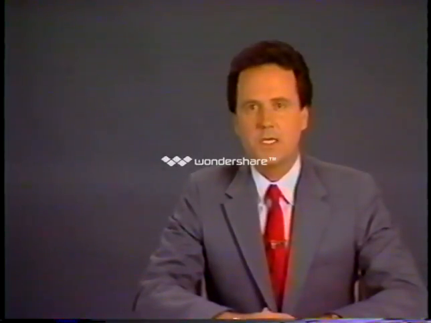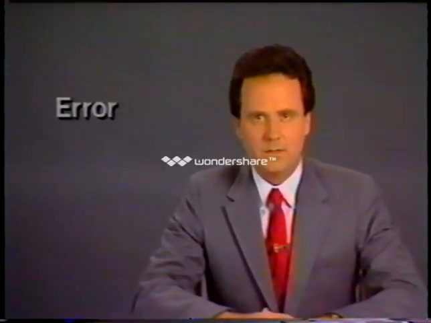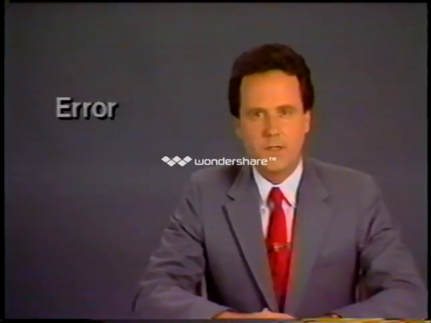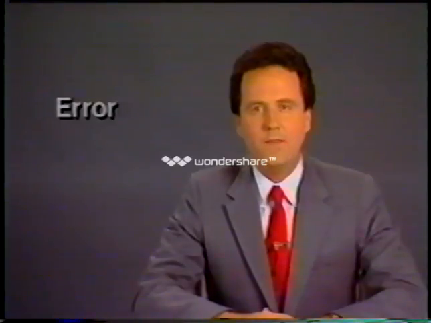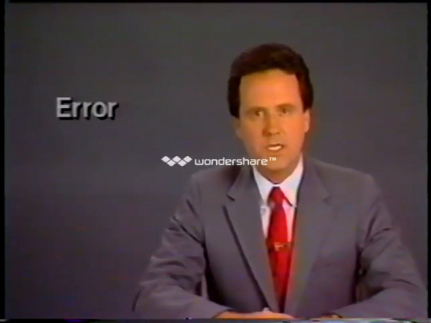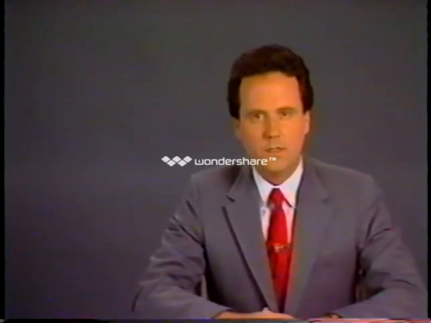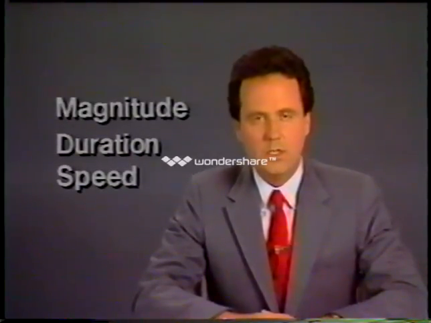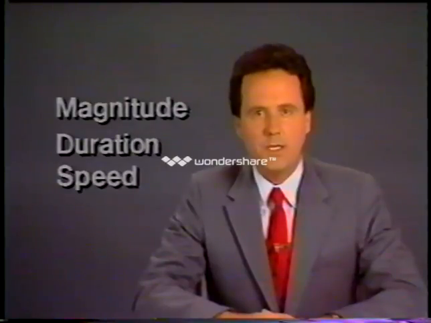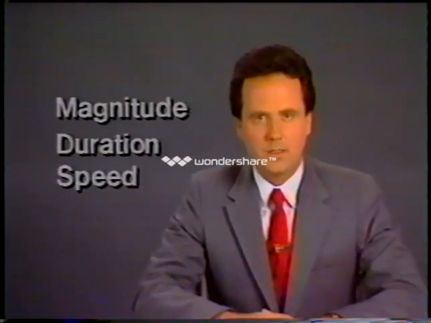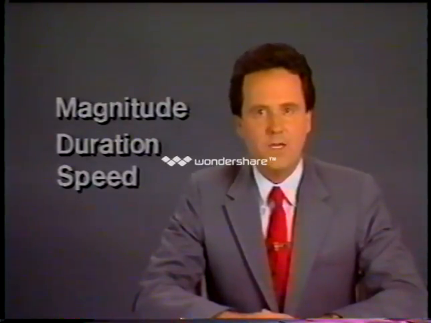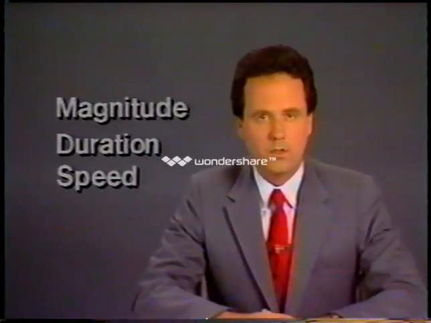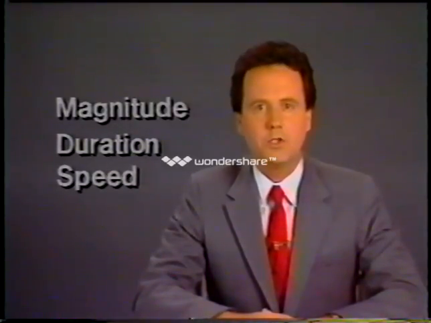Now let's begin by discussing the concept of error. Error is a difference that exists between the desired value or set point and the actual value of the process-controlled variable. Error has 3 components: magnitude, duration, and speed of change, or rate. The measurement and feedback of error to a controller is the basis of automatic control.